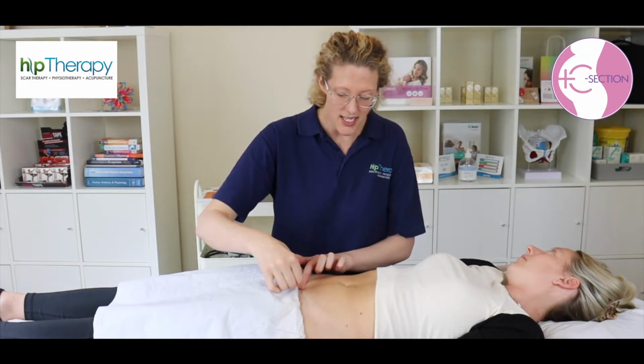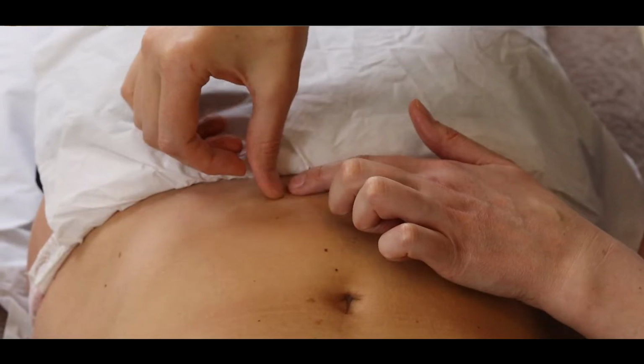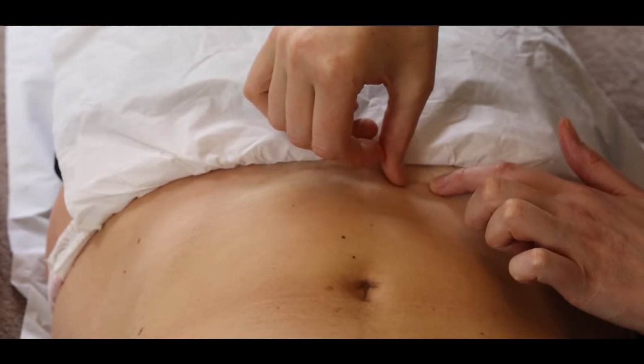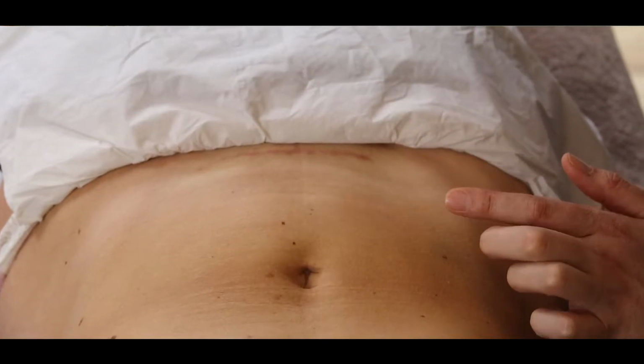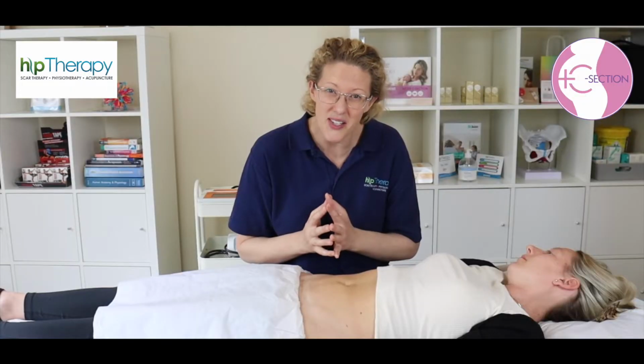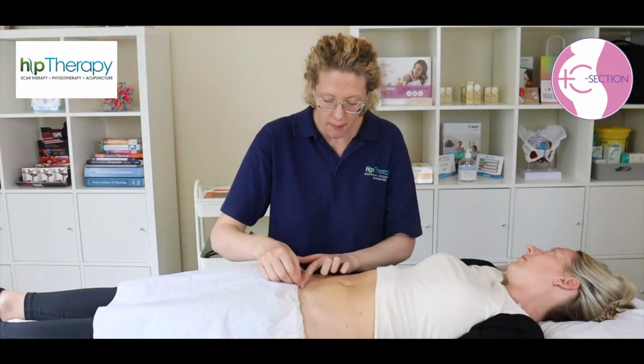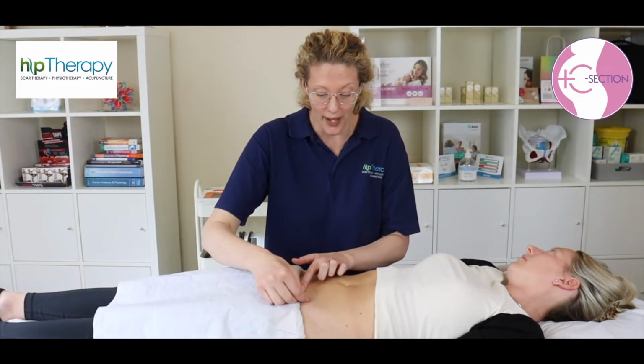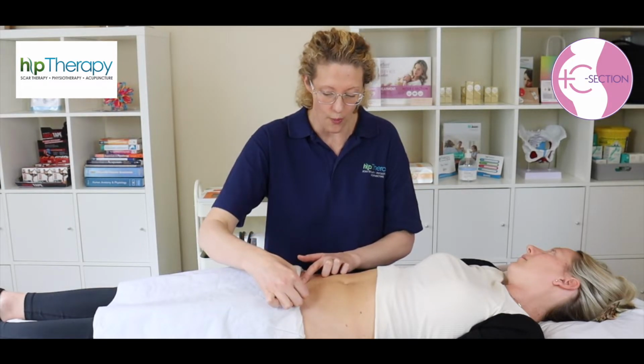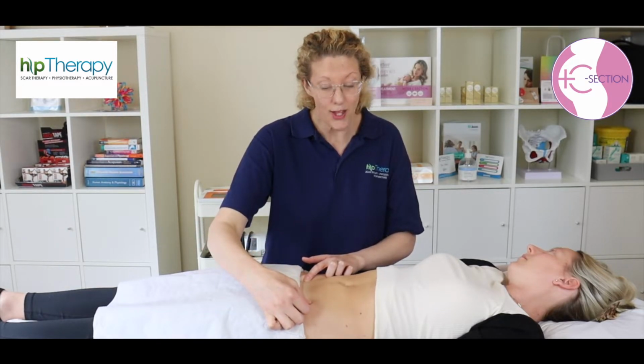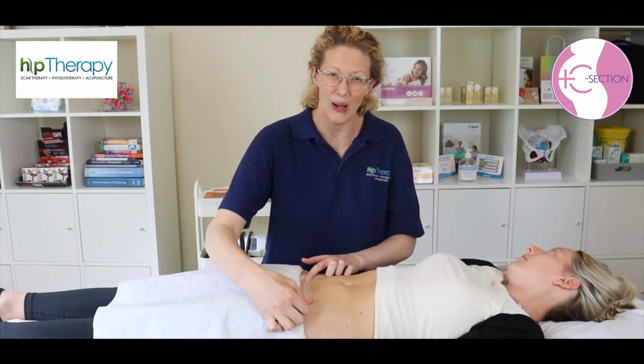So we've got the slide and glide technique. How long would we do it for? About 5 minutes or so every single day. You can see that I'm not pushing deep into the scar either, taking my time, light touch first of all the way across and then all the way back again. And you can see the colour comes out of that scar.